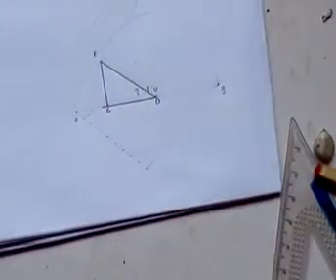So this is the required triangle, and you can also verify that the sides are in the ratio of 2:3:4.